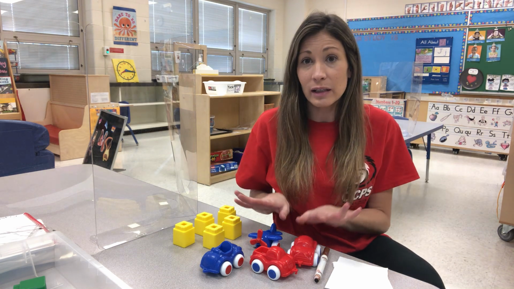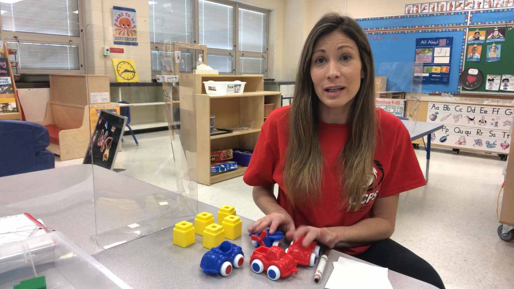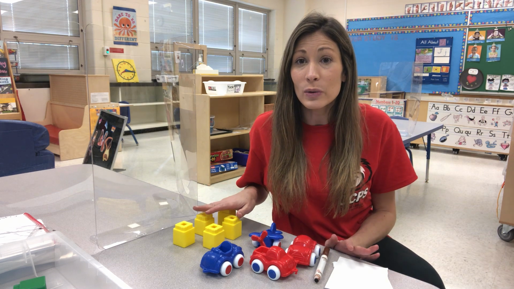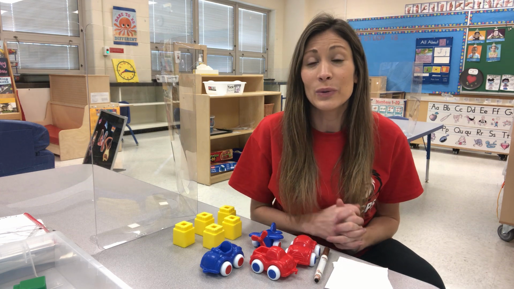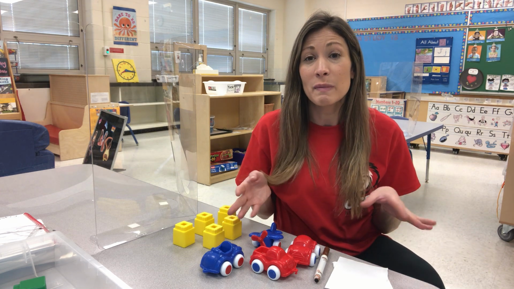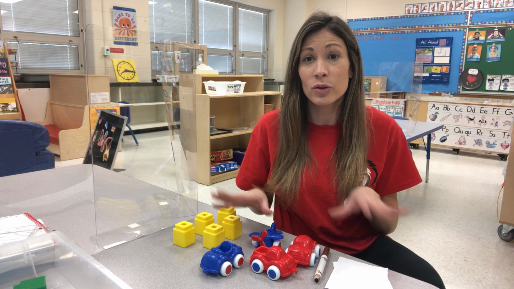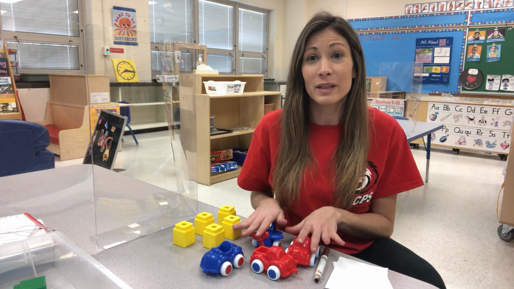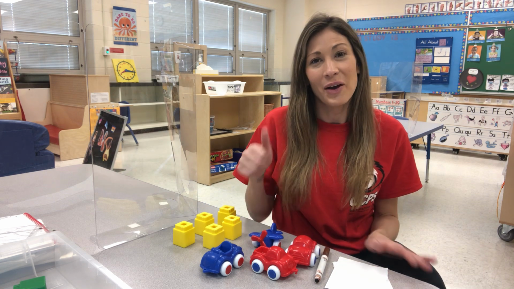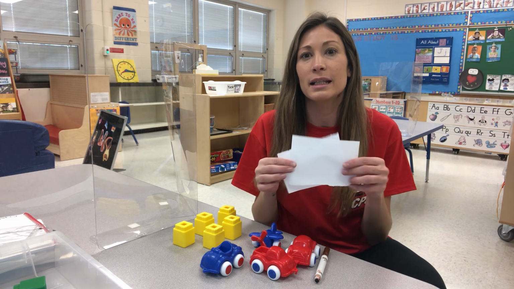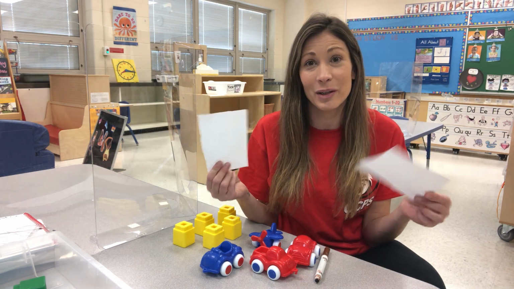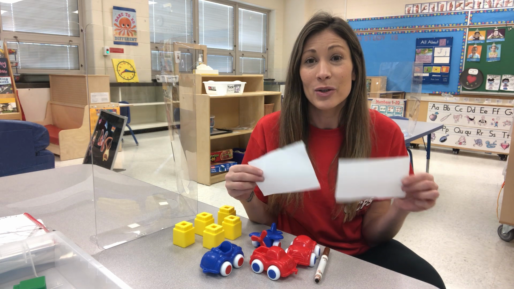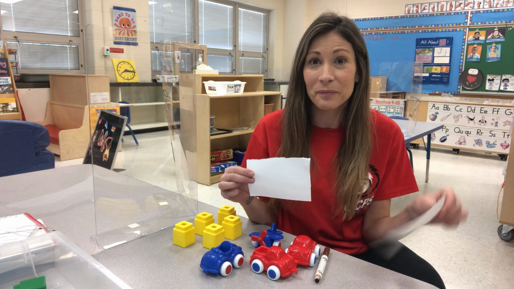I am using vehicles such as cars and airplanes, and I'm also using toy blocks. You can use any toys that you have. Just make sure that you have multiples of each group of toys, enough to count and compare. You're also going to need some pieces of paper and a marker, crayon, or pencil, whatever you have to write with at home, so that we can label the groups.